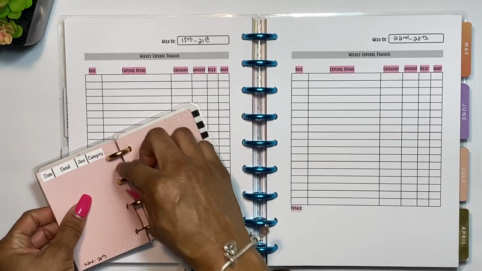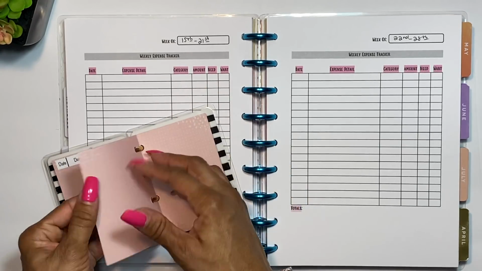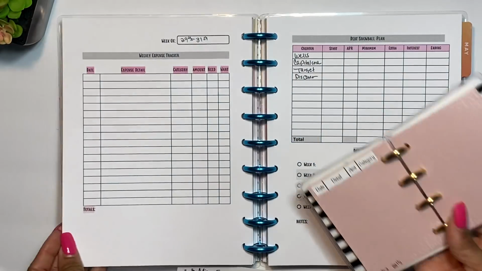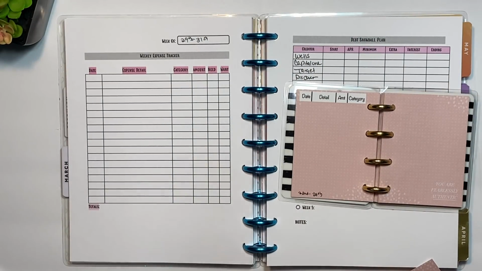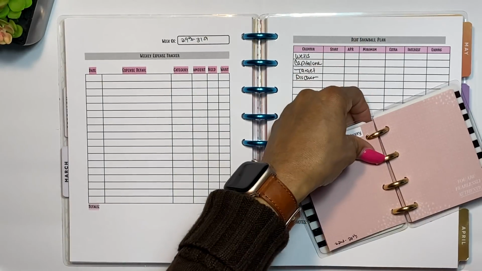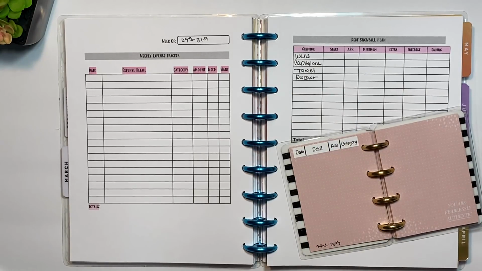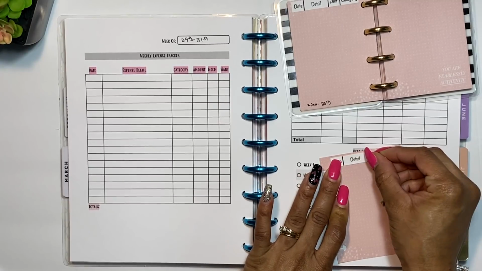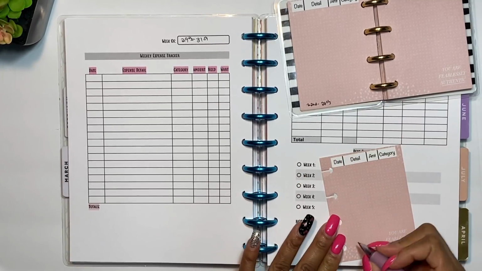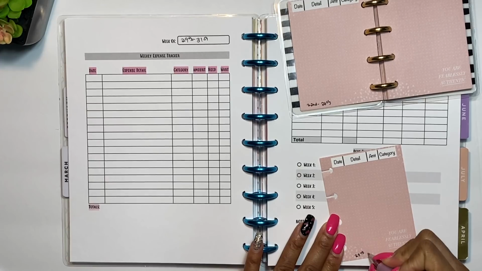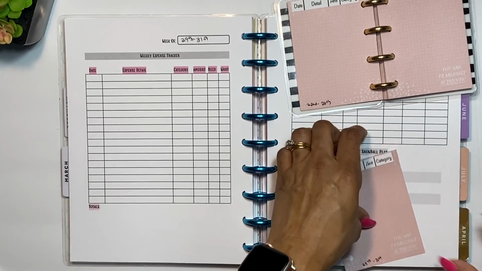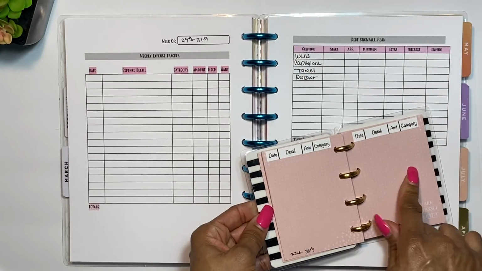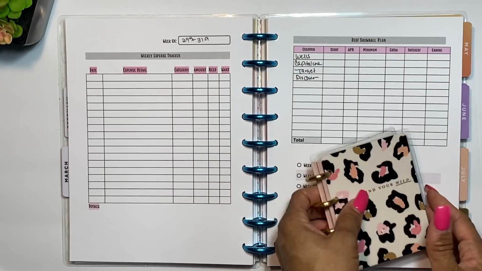All right, and then we're going to have one more. And let's flip this. Just want to make sure I keep this correct. All right, so we got the 29th through the 31st. So we got our weeks already set up to match when we do our expense tracking.